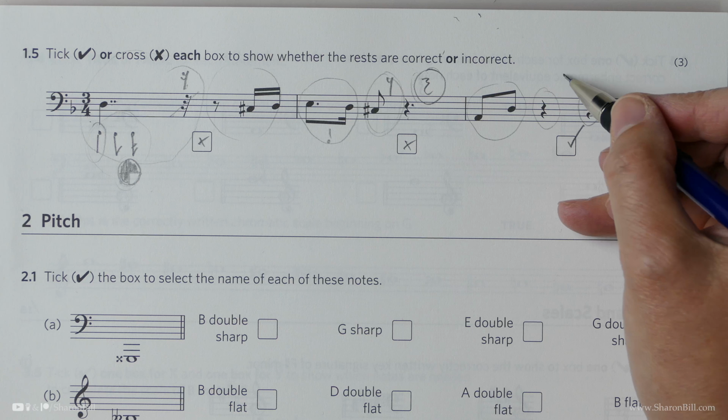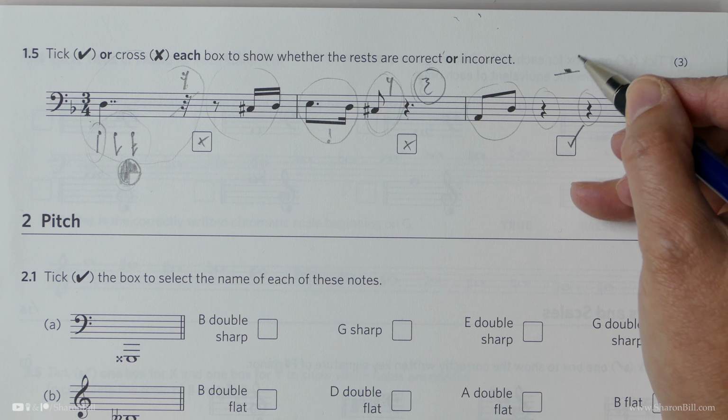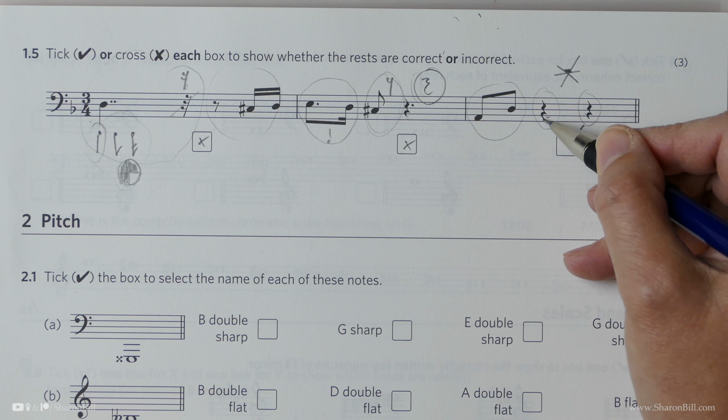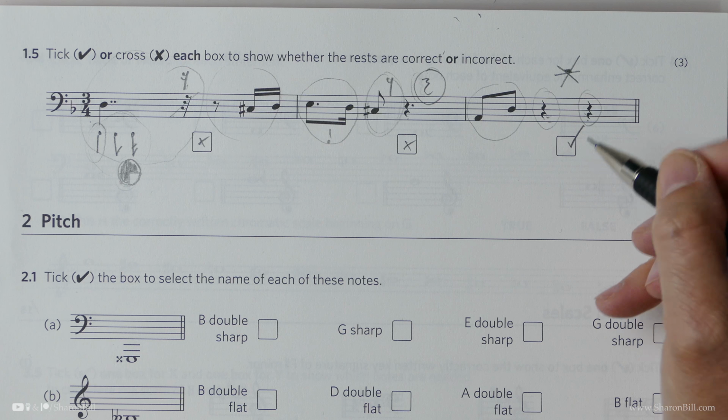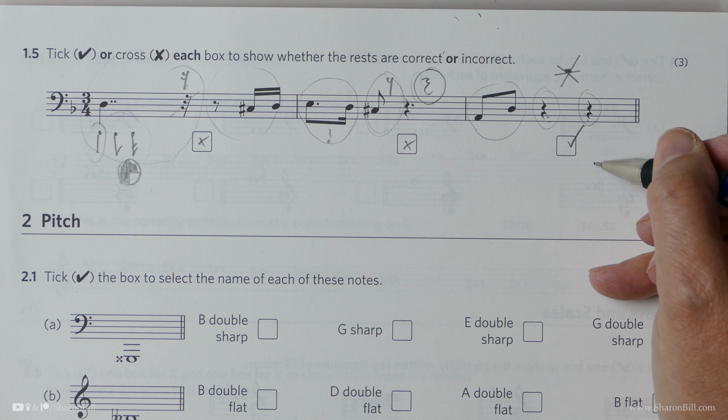That's correct. You couldn't just put a minim beat rest, because that's not showing each new beat with a new rest. So that's the first section of this practice exam paper completed.